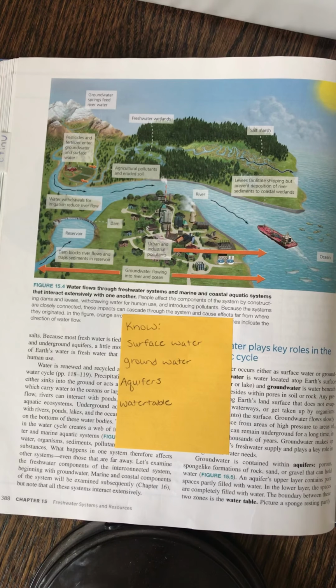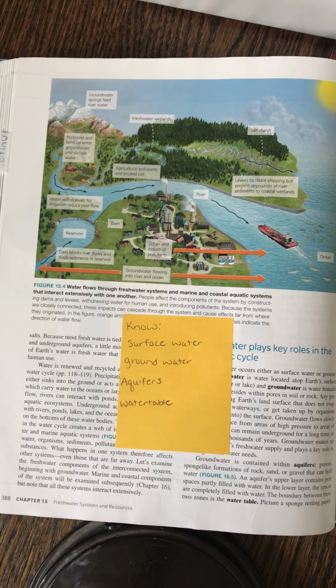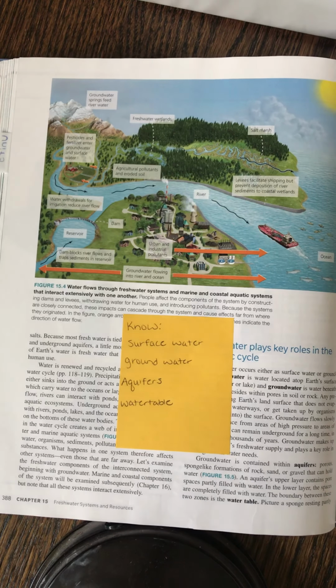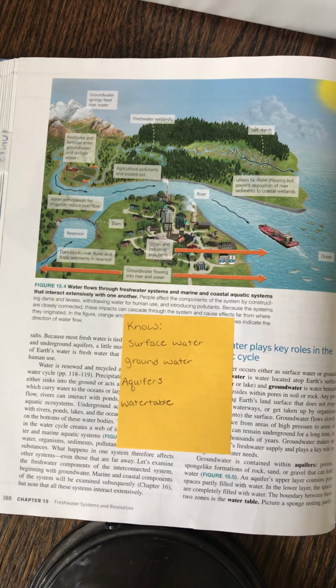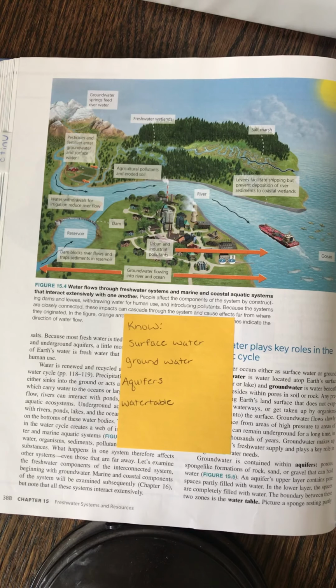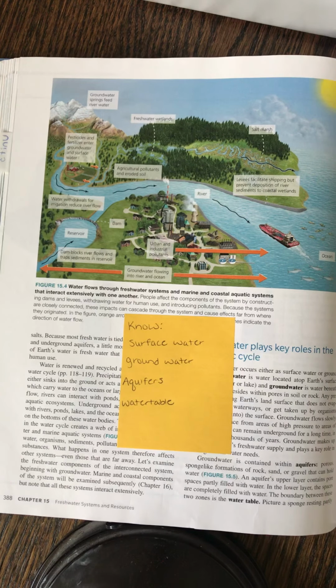Know surface water, groundwater, aquifers, water tables, so those particular words. Surface waters are your rivers, streams, and lakes, so anything up on the surface. Groundwater is exactly what it sounds like, anything that's found under the surface. Aquifers are particular areas where we have porous rock, sand, or gravel, and those areas actually hold water in the pore spaces between the rocks and gravel and sand. And we use that to pump out and consume as drinking water.